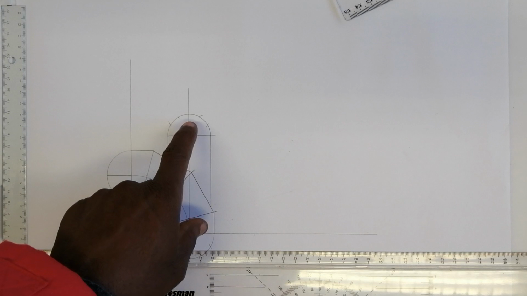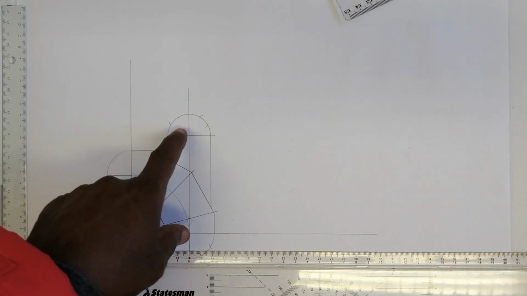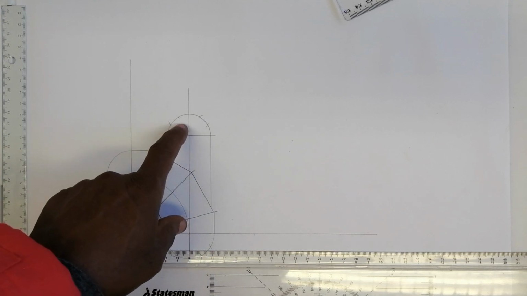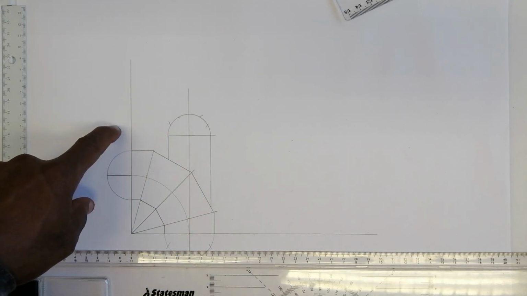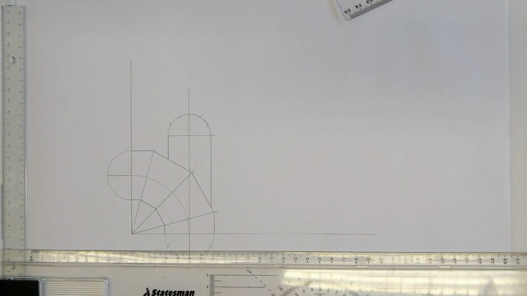Now, because we have unequal diameters, this is smaller than that one, so I have to take the diameter and draw a quarter circle here, so that I'll project this line to this circle.